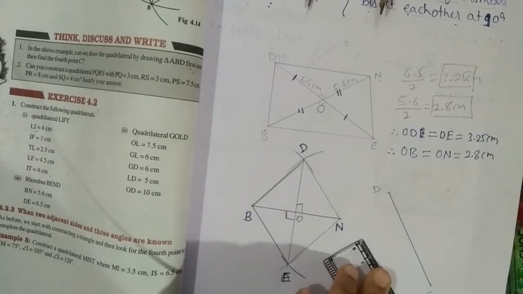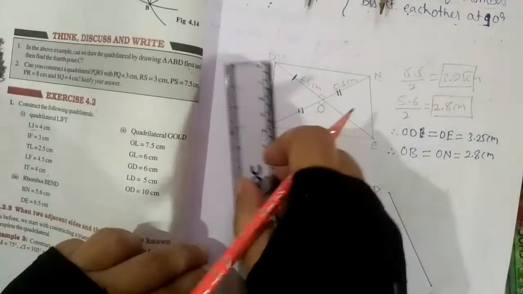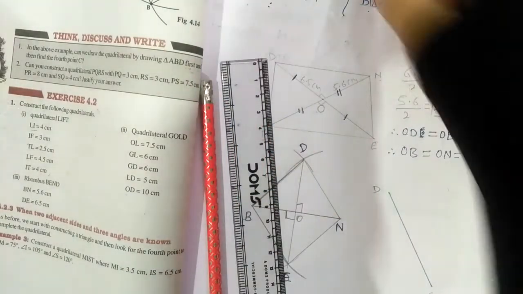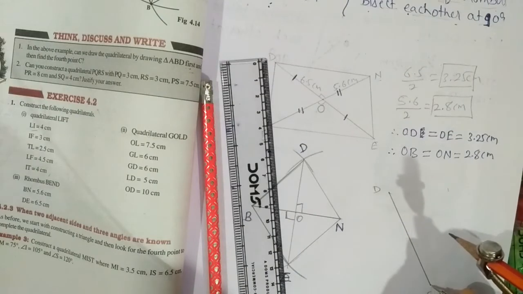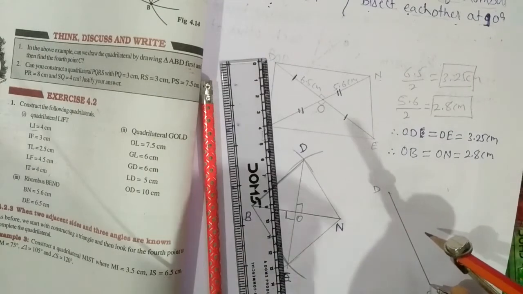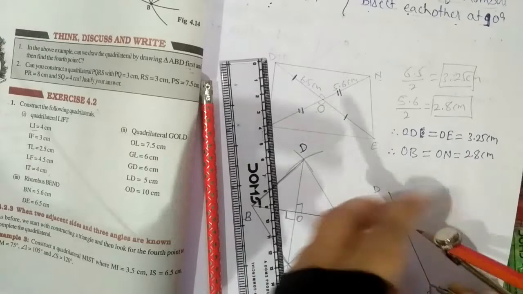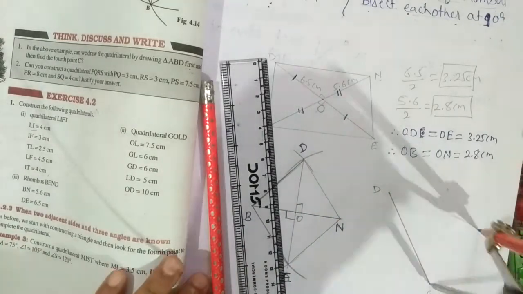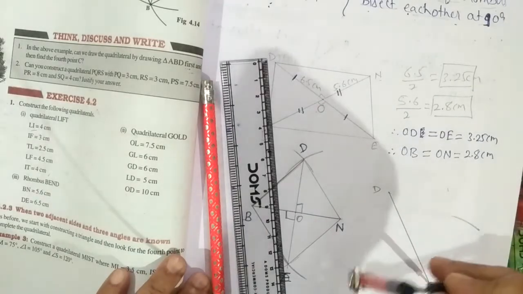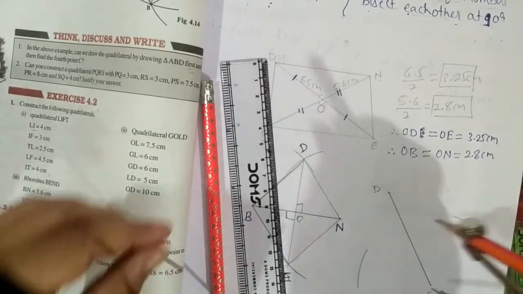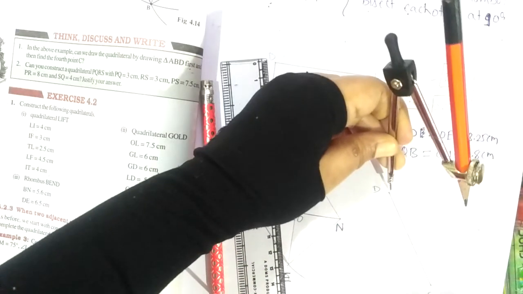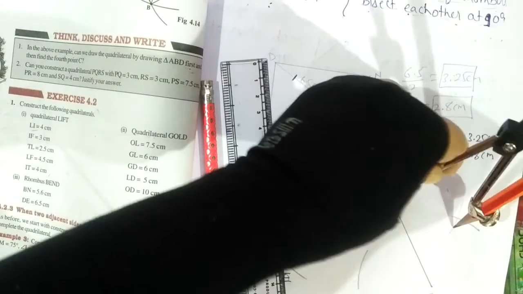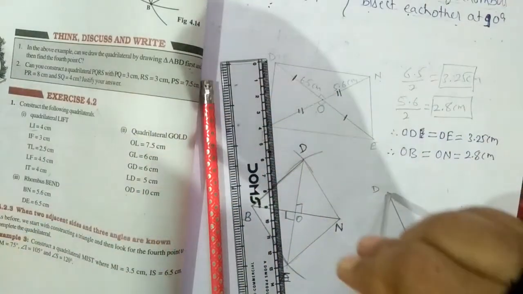Now we need the perpendicular bisector for DE, which means we have to divide this DE into exactly two equal halves. For that we need the compass. Keep the sharp leg of your compass on one point of this DE. I'm keeping that on E. Set it more than half of this line and mark an arc above the line DE, and mark an arc below this line DE. With the same measurement on the compass, go to point D, keep your sharp leg on D and intersect the two arcs you just made.